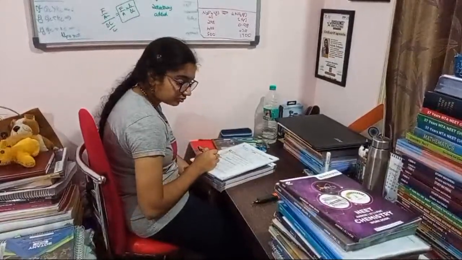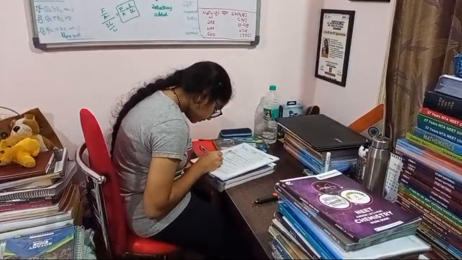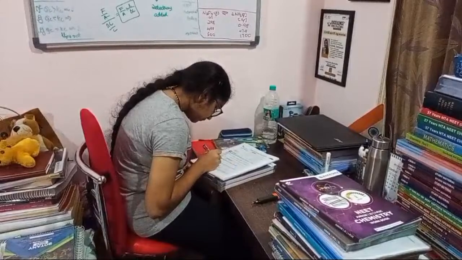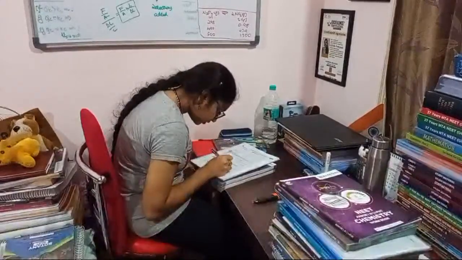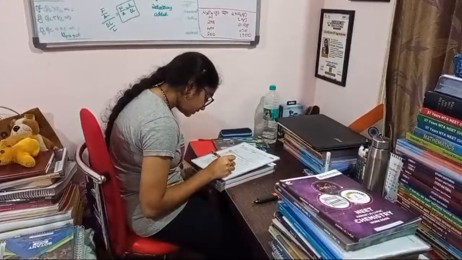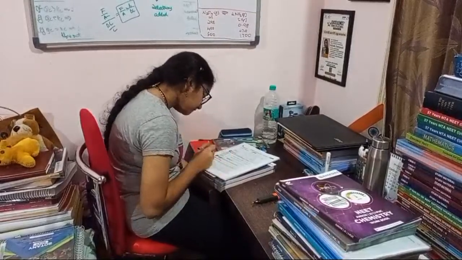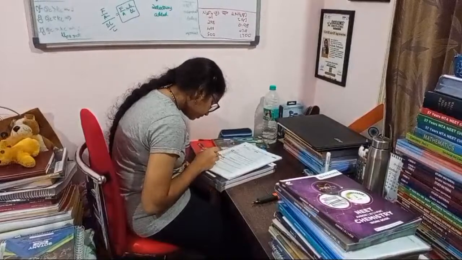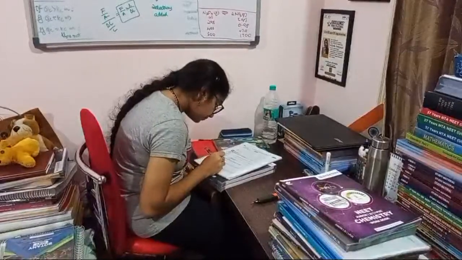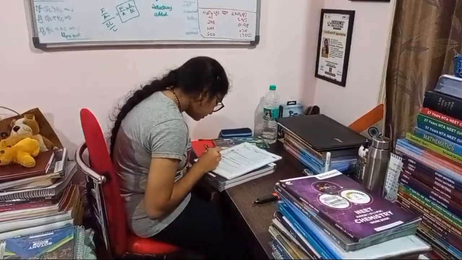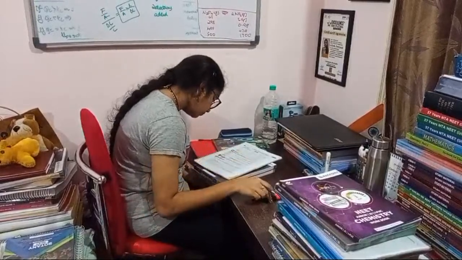Okay, revision notes. Principle of conservation of angular momentum. According to this principle, when no external torque acts on a system of particles, then the total angular momentum of the system always remains constant. That is, L bar equals constant. Laws of rotational motion. Law 1: a body continues to be in a state of rest or in a state of uniform rotation about a given axis unless an external torque is applied on the body.